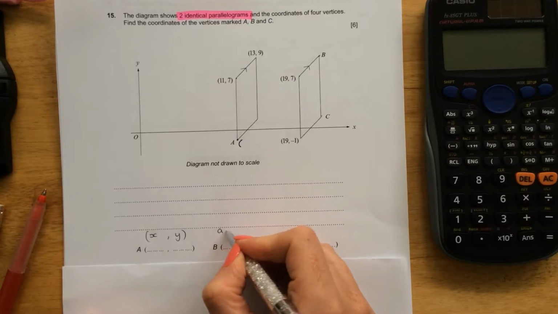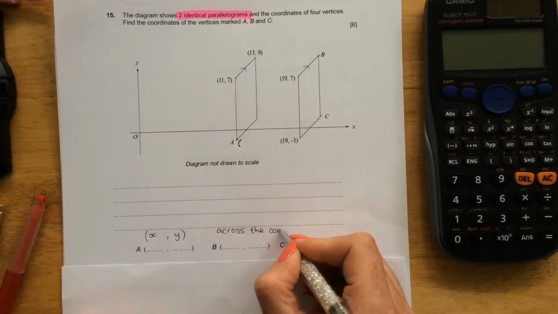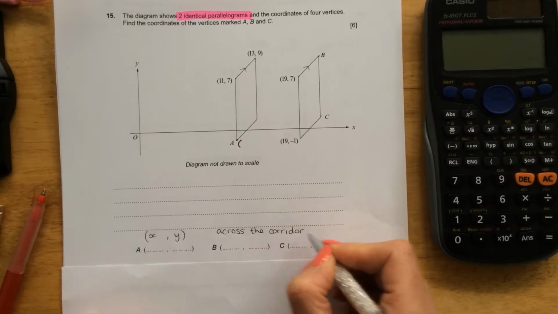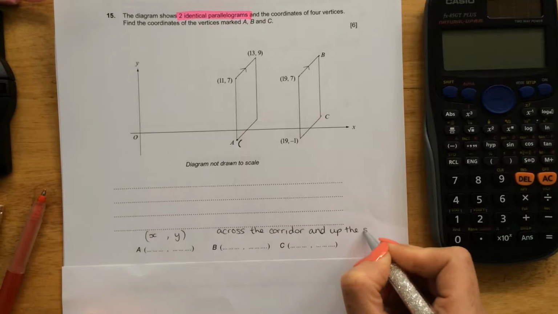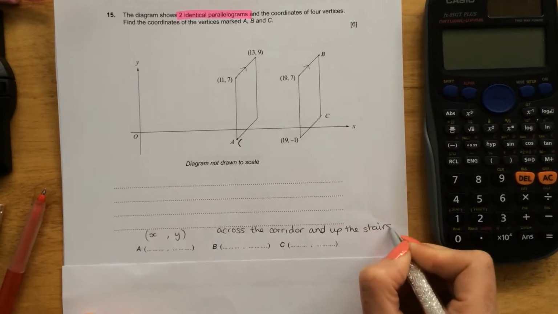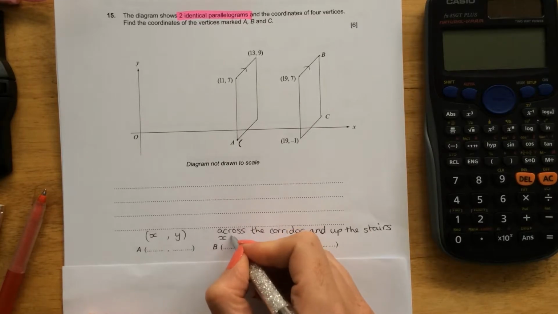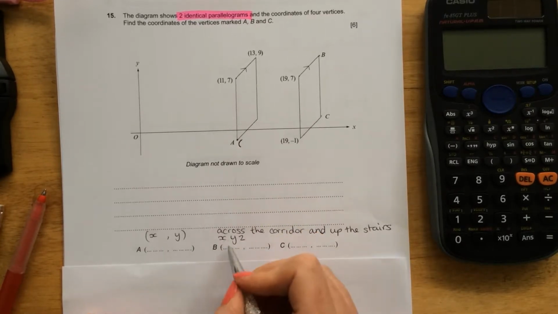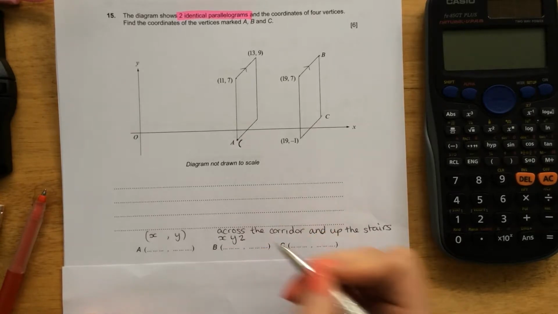You can remember that by saying across the corridor and up or down the stairs, or you could remember it by saying x, y, z. Of course x comes first because it comes first in the alphabet.